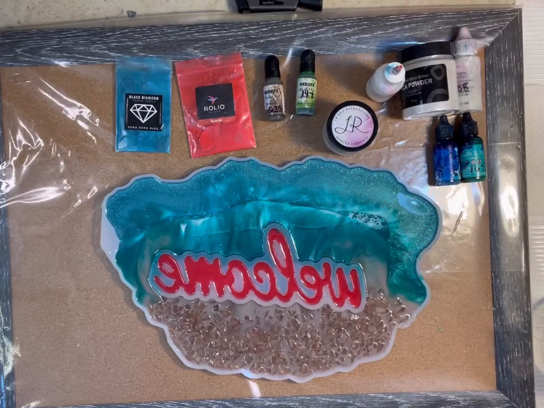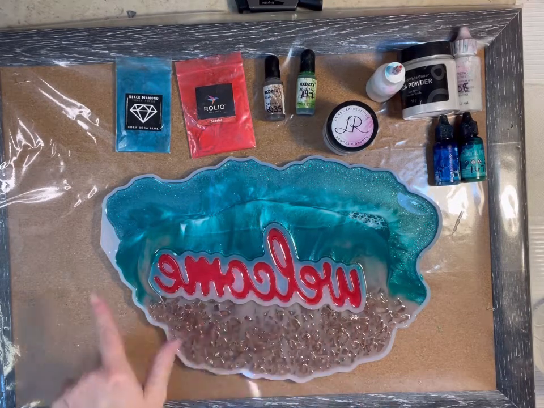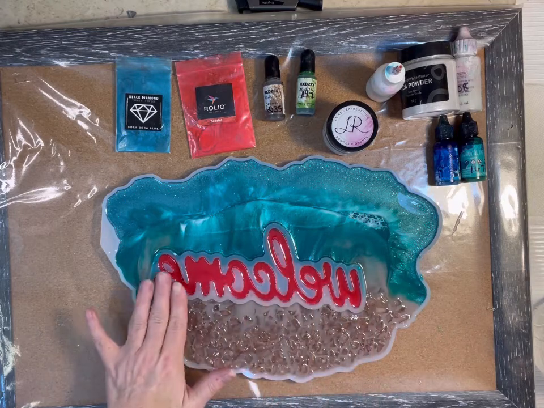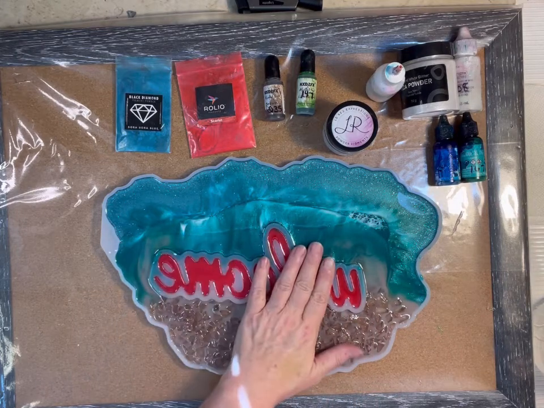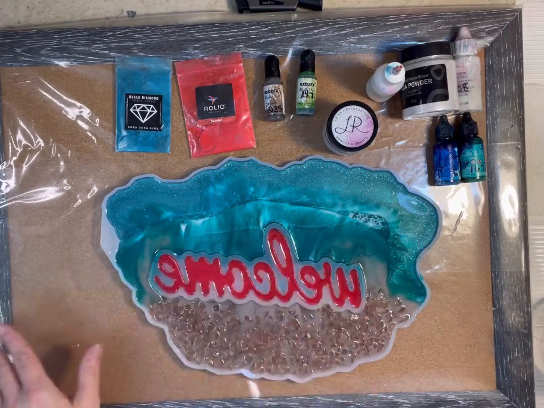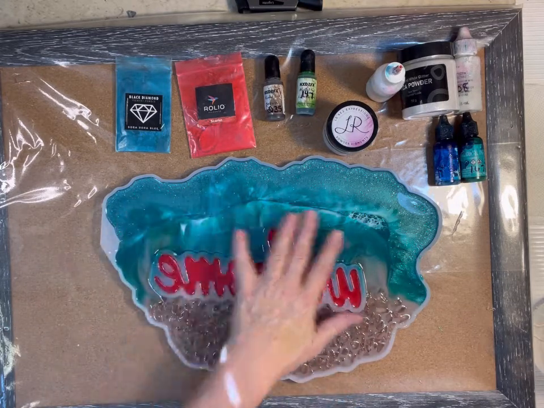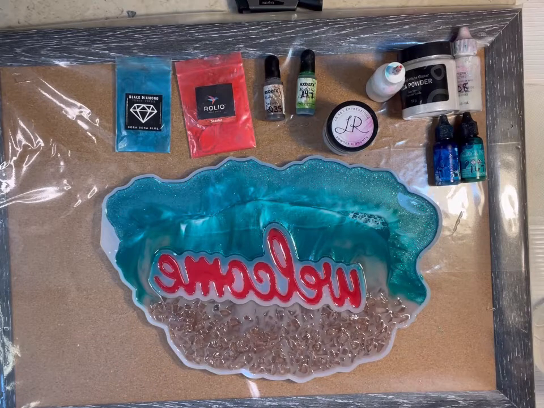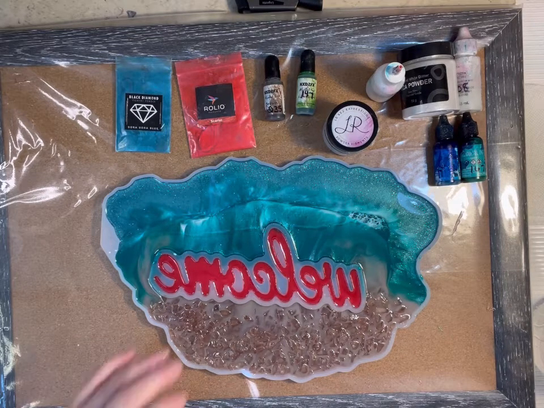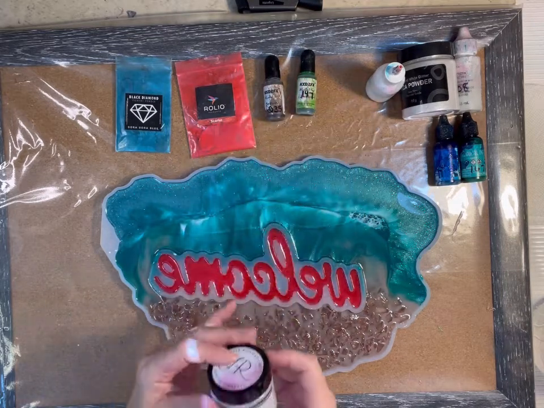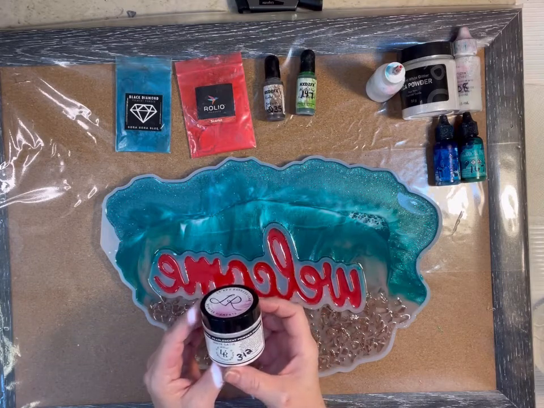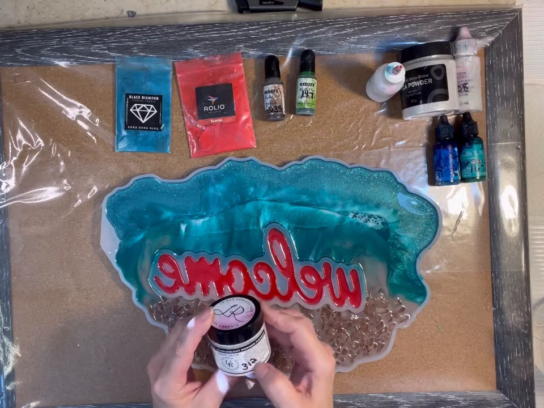Hey everybody, I'm coming back to you a little sooner than I thought. I got thinking I have to put a backing on this because the welcome is going to be all by itself. It'll be just welcome. So instead of with the ocean, I have decided I'm going to go ahead and put a backing on it. And I'm going to use white. Not only am I using white, but I'm using Resin White Satin, number 312.